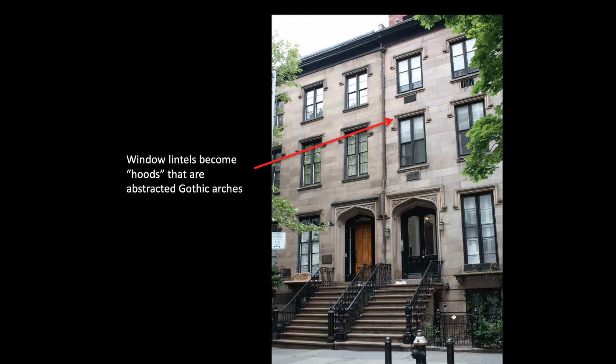And then the window details start to get a little bit more complicated. The lintels you can see wrap around the top and sides, a little bit on the side, and then kind of flare out. And those are called hoods. And they're basically like abstracted Gothic arches that have been flattened around the square windows.